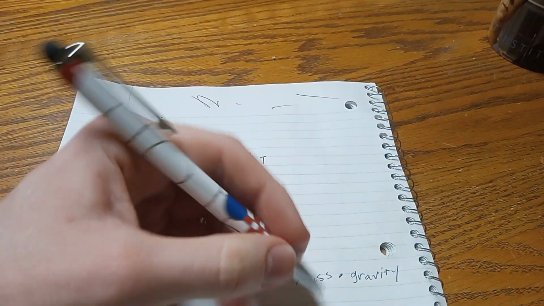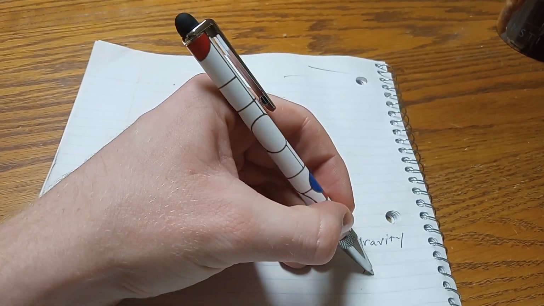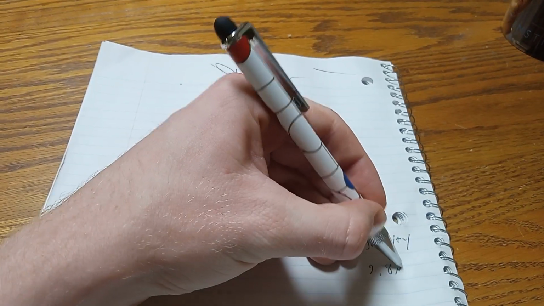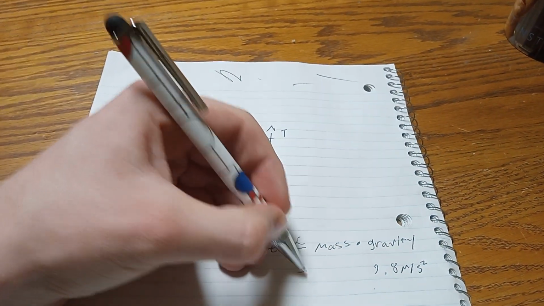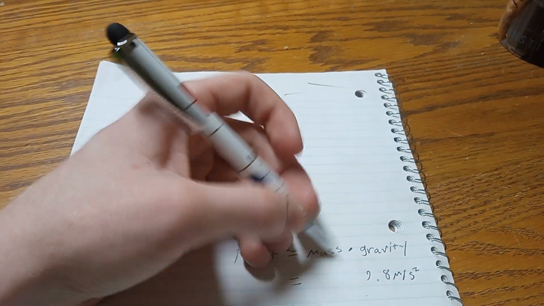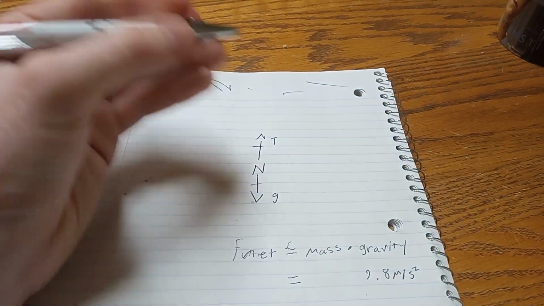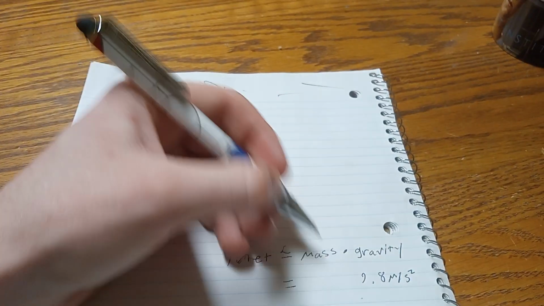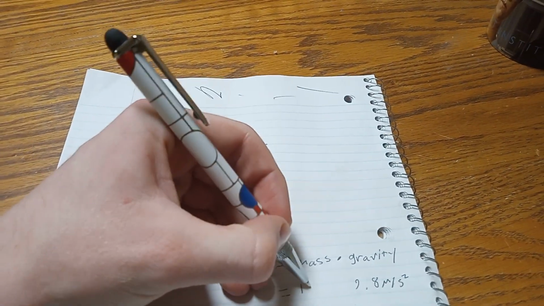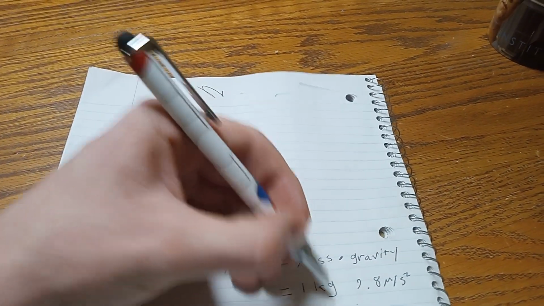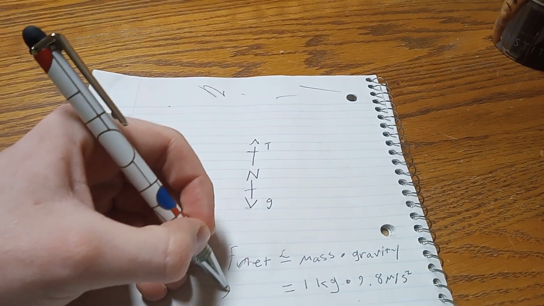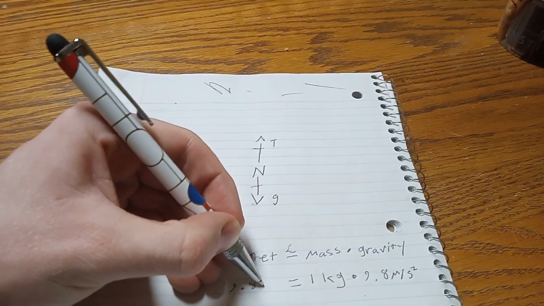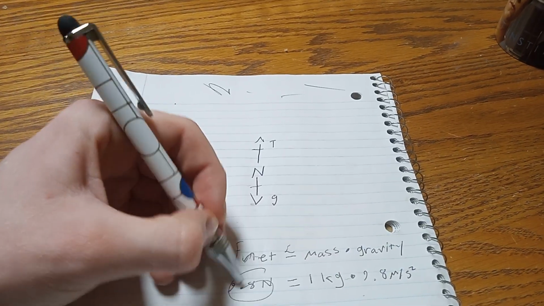Gravity is 9.8 meters per second squared. And we can use the mass of the cup, which we'll say is 1 kilogram. Then find the Newton force, which would be, in this case, 9.8 newtons.